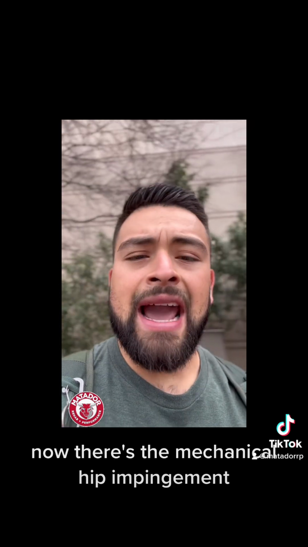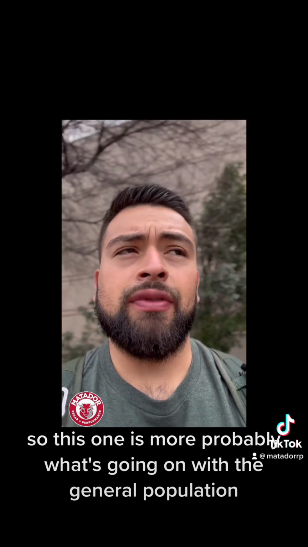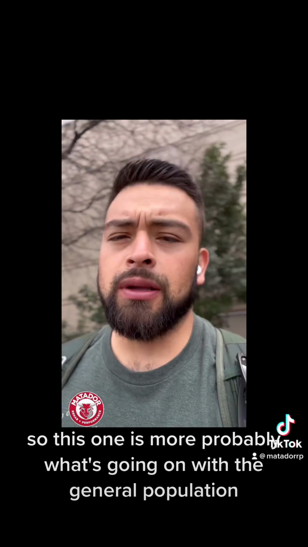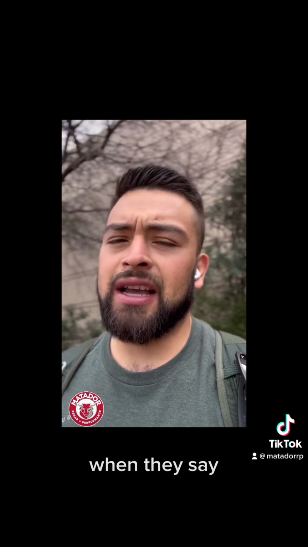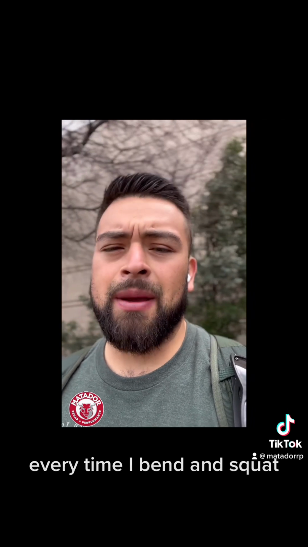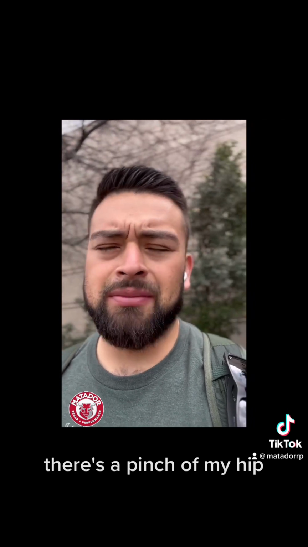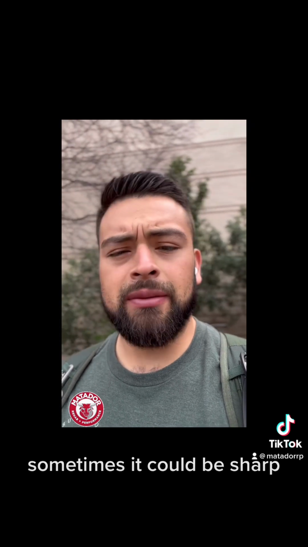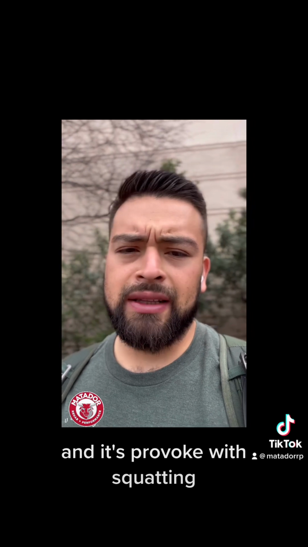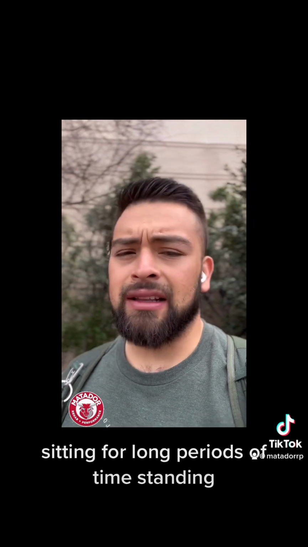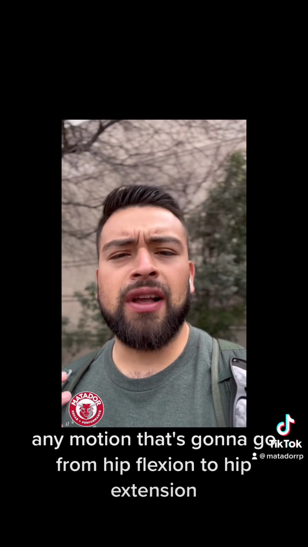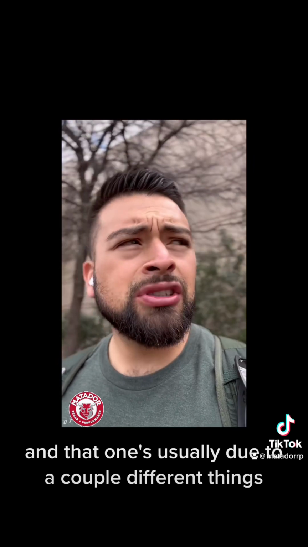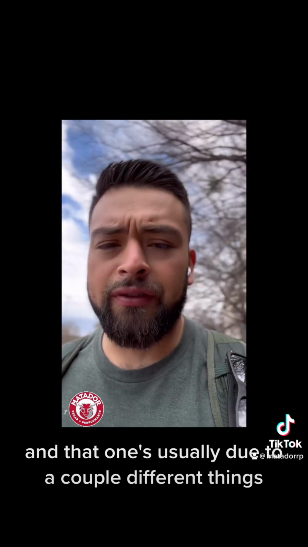Now there's the mechanical hip impingement. So this one is more probably what's going on with the general population when they say, I have hip pinch. There's pain in my hip every time I bend and squat. There's a pinch in my hip and it hurts. Sometimes it can be sharp, dull, and achy. And it's provoked with squatting, sitting for long periods of time, standing, any motion that's going to go from hip flexion to hip extension. And that one's usually due to a couple different things.